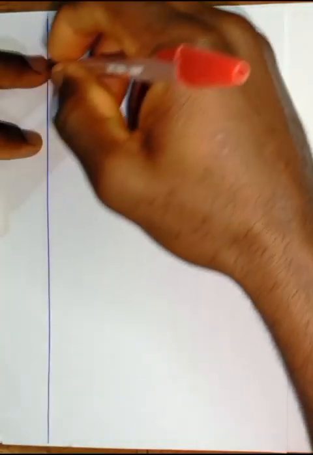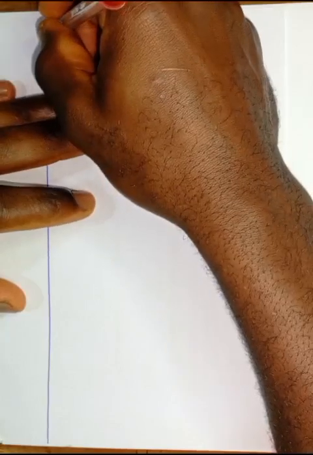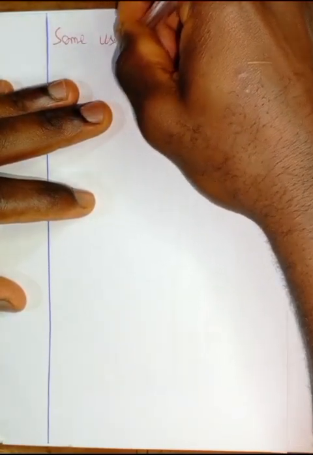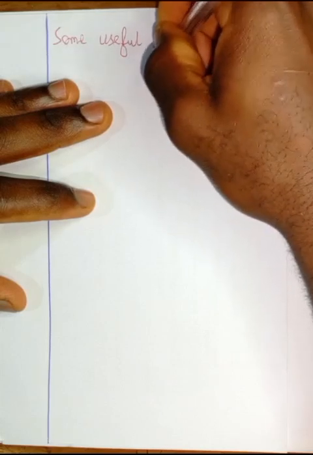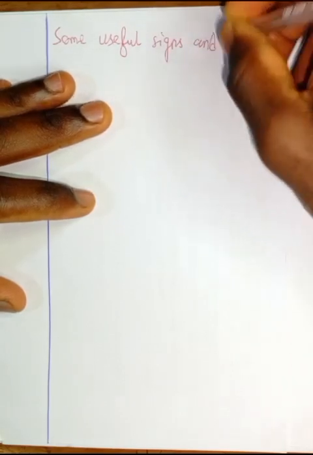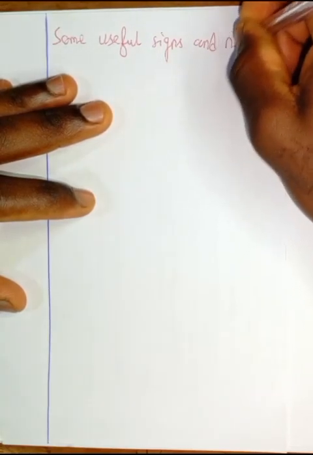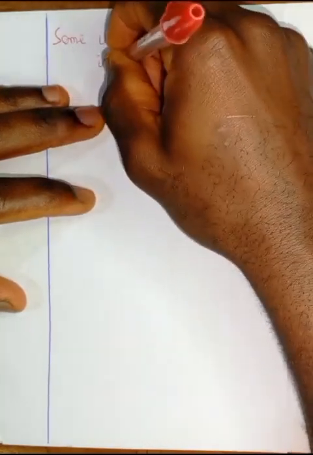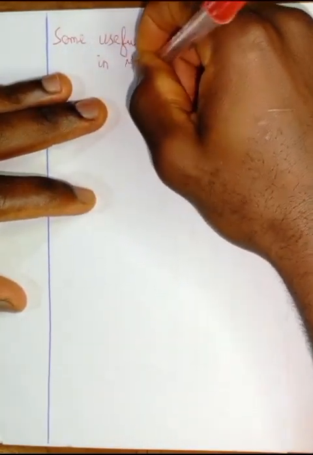Today we are going to look at some useful signs and notations in mathematics. We know mathematics is a language. Some useful signs and notations in mathematics.